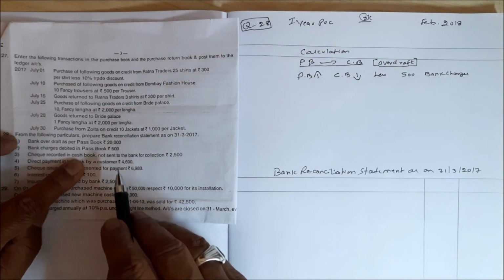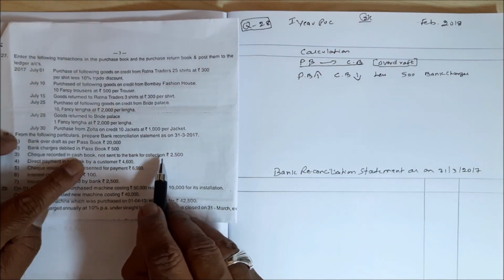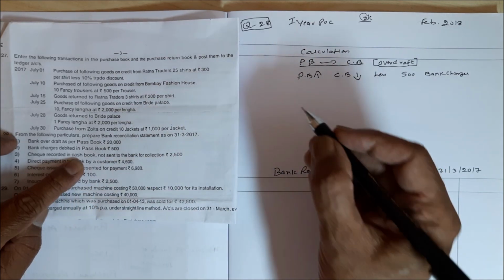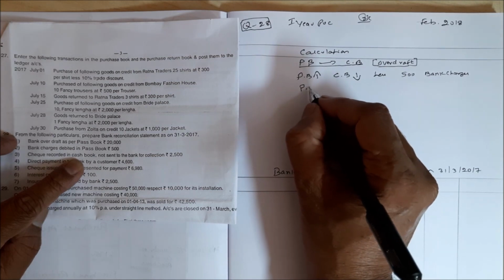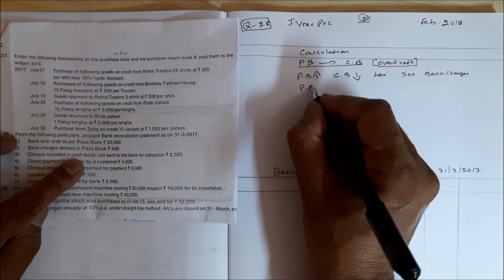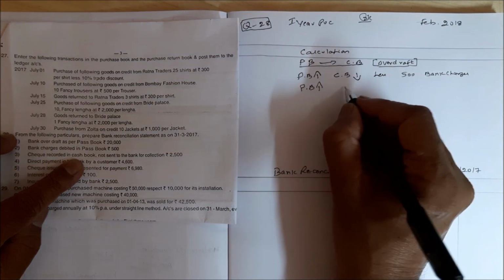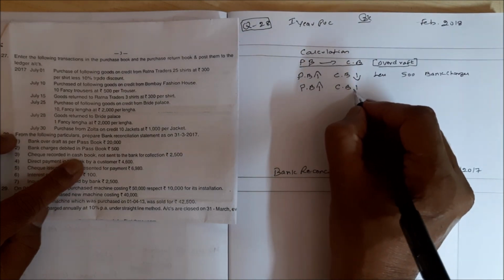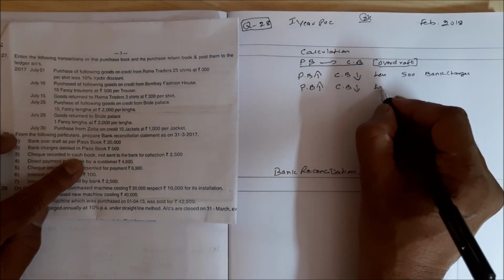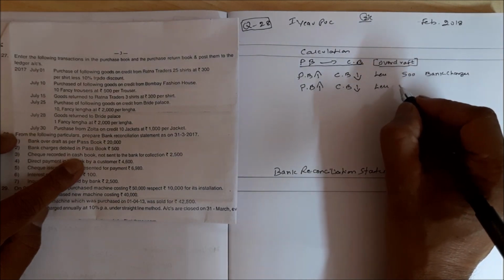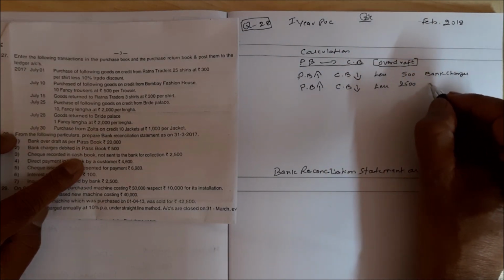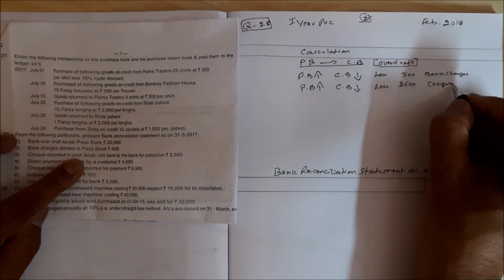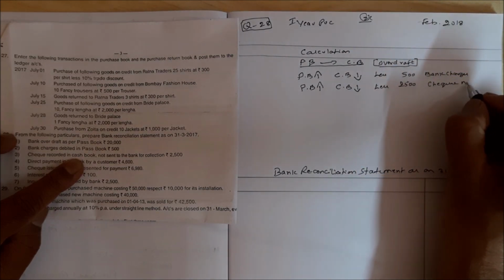But in the passbook, that means not sent to the bank for collection. It has not been sent for collection at all. Then what you have to do? Once again, passbook balance is showing actually more, but cash book balance is showing less. Then what you have to do? Less. That is 2,500, check not sent to bank.